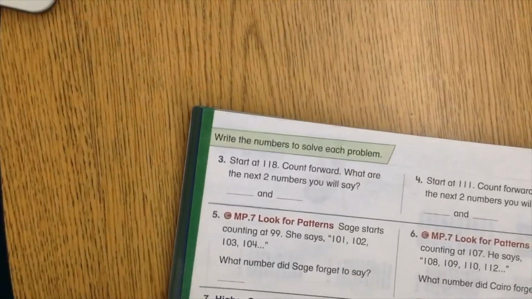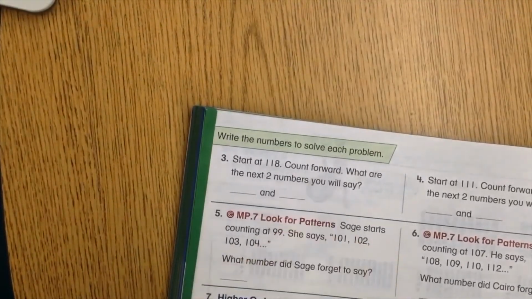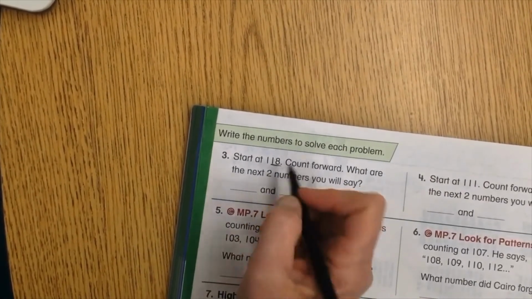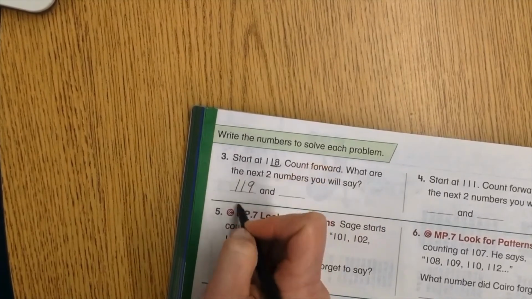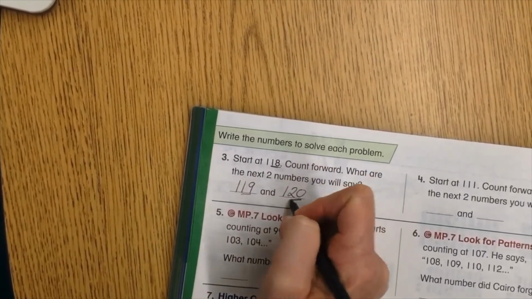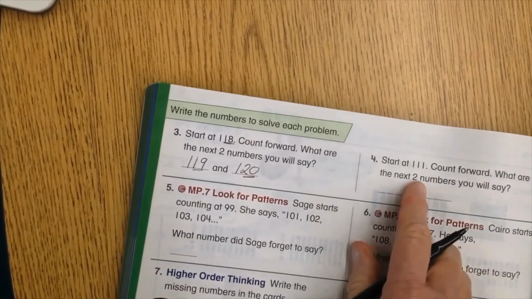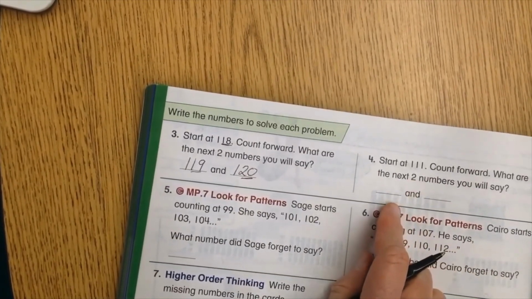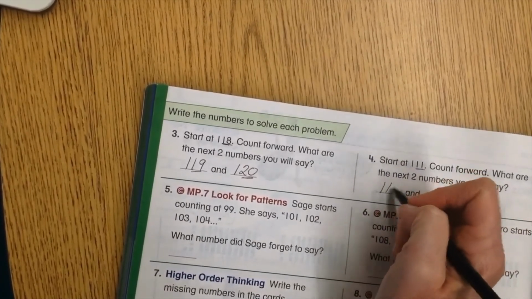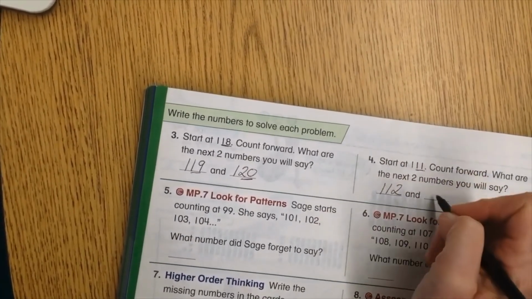Page 406, start at 118, count forward. What are the next 2 numbers? 118, 119, 120. Start at 111, count forward. What are the next 2 numbers? 111, 112, 113.